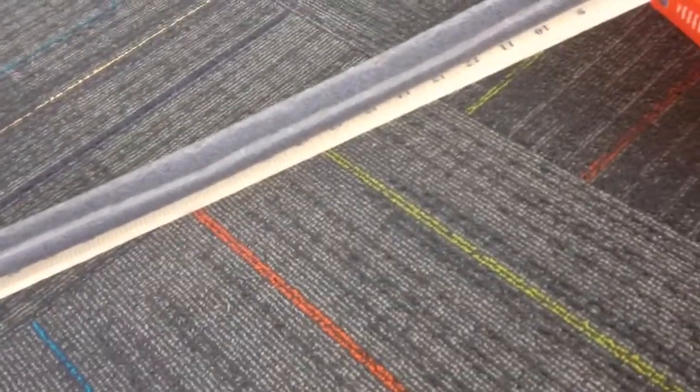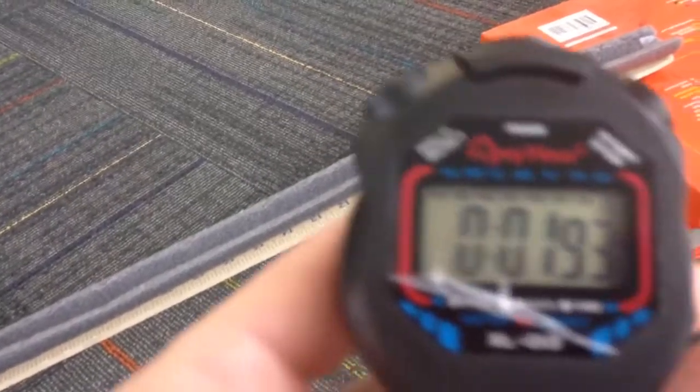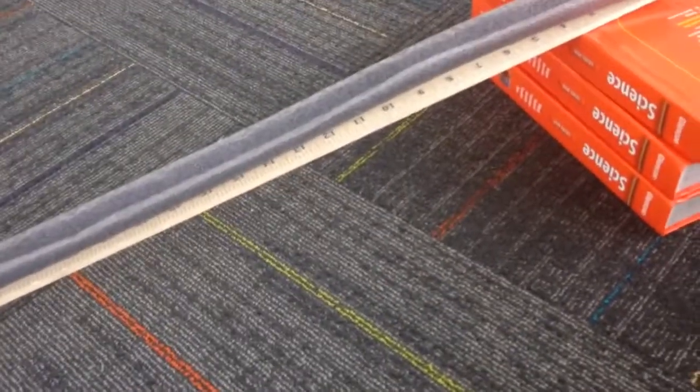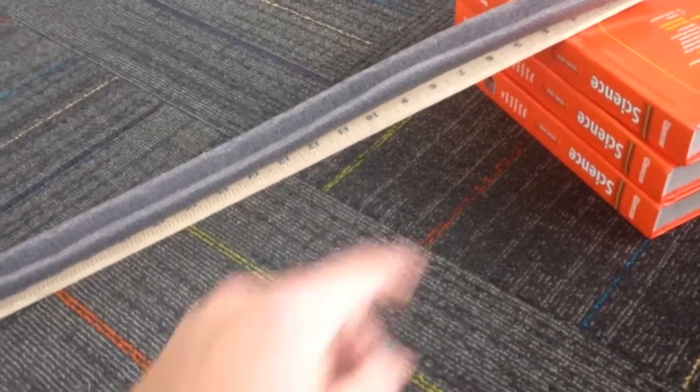So what we should be able to do then is to calculate our velocity based off of that information. Remember, velocity is going to be our distance, so the total distance covered would be 1 meter over the time, and our time in this case was 1.93 seconds. So you should be able to plug that right into our calculator to identify our velocity.